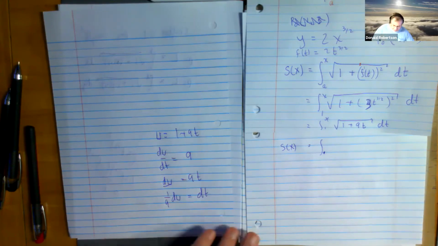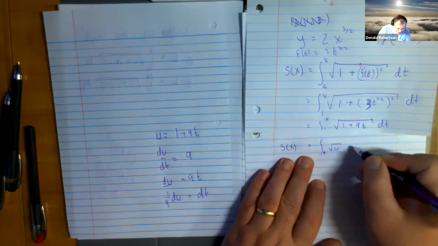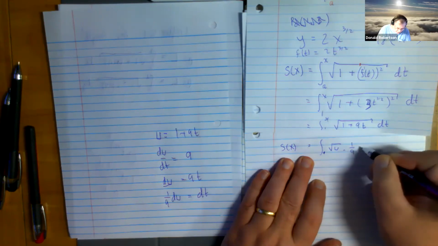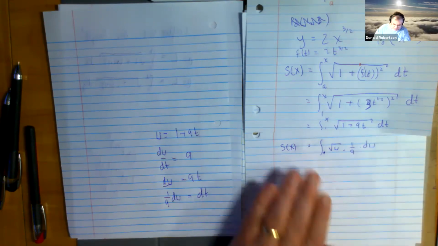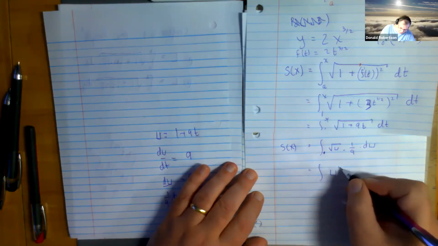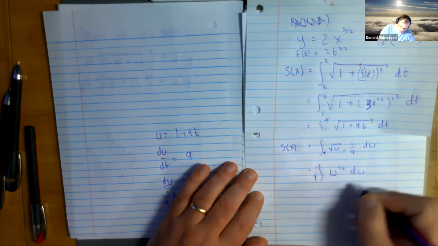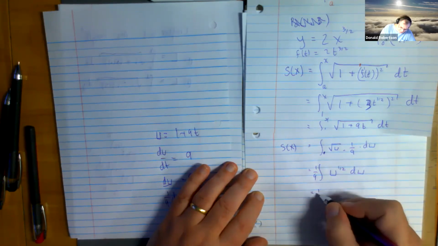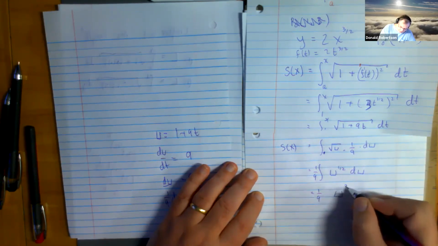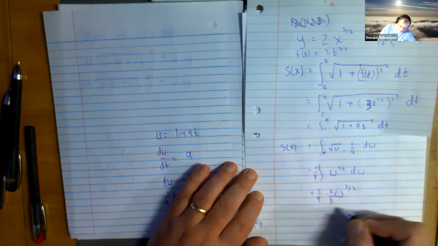Okay. So the integral of the square root of u times 1/9 du. That gets you u to the half. Let's stick the 9th out there. Power rule. Add 1 to the power, and then divide by the new power.